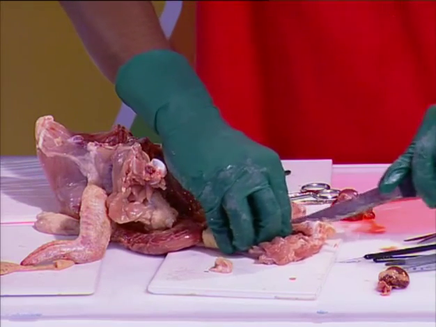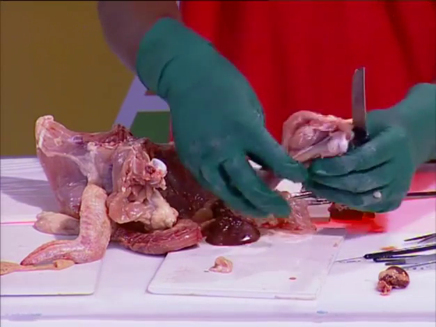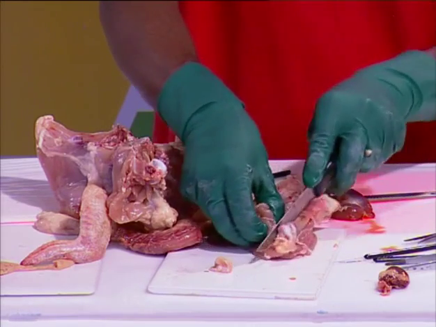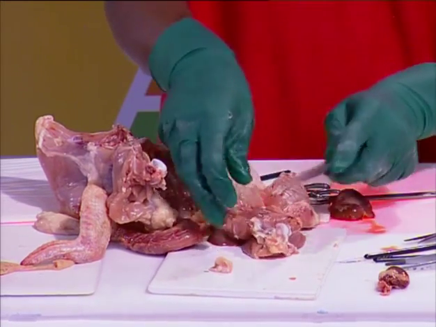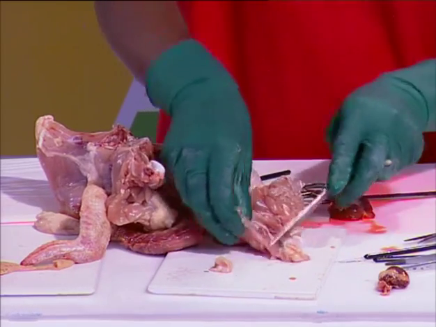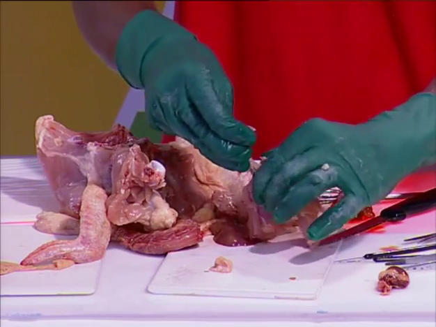So the bird bones are definitely much more hollow. They're weaker, and they are lighter. And the reason is that the body weight is much less, and there's less energy spent on flight. Okay, so here we've removed most of the flesh off the bone.